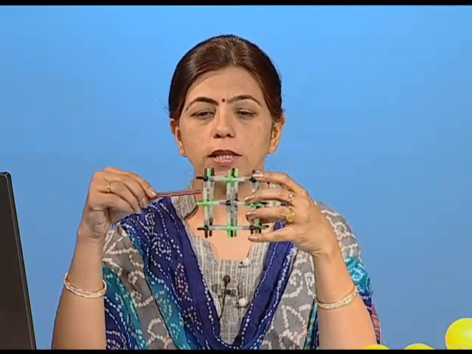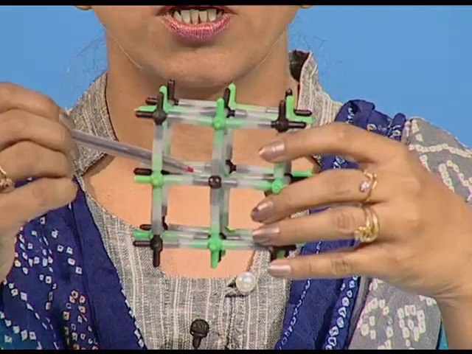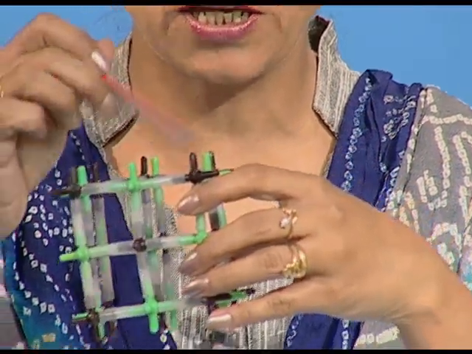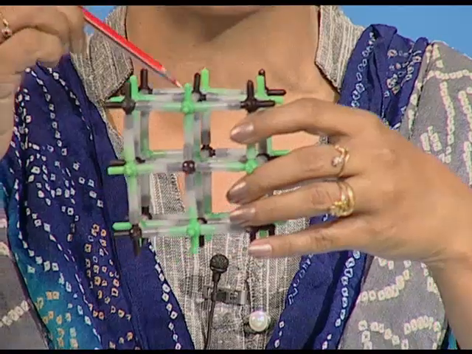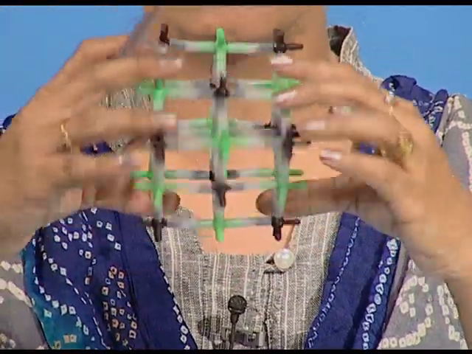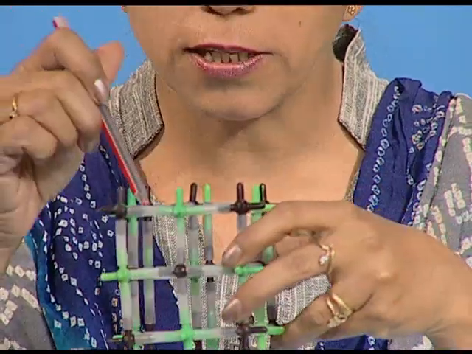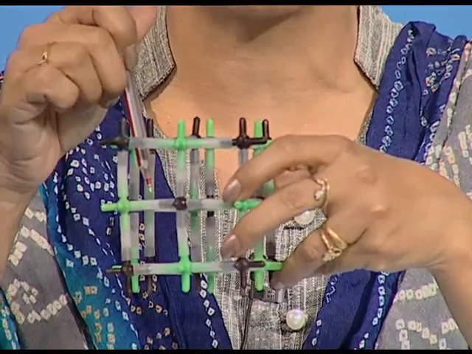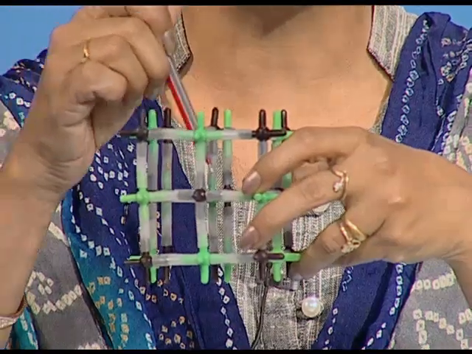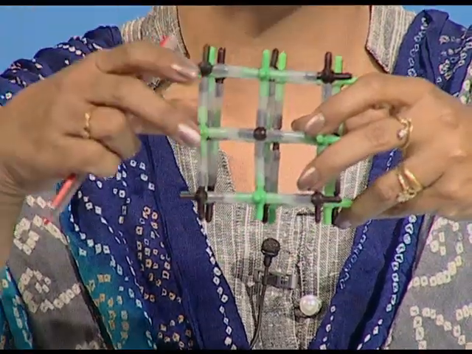Now you can very well see that this is the repeating unit. This unit is repeating itself in three dimensions and we get this crystal lattice. So we can say that this is a unit cell, the basic constituent of a crystal lattice.